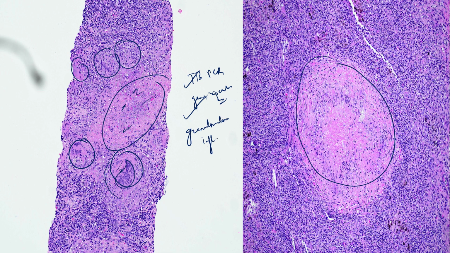You cannot make a diagnosis of tuberculosis histopathologically or cytologically. You can only suggest, with further ancillary studies like TB PCR, GeneXpert, and AFB stain.